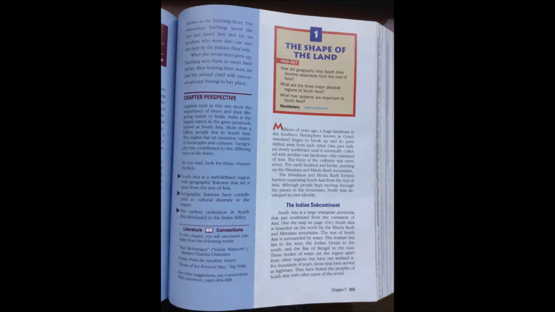Chapter 7, Geography and Early History of South Asia. Topic 1, The Shape of the Land.